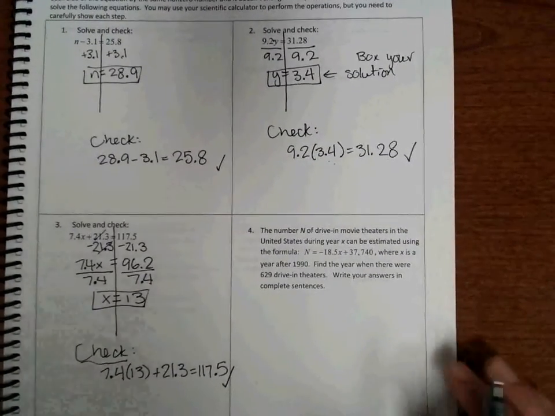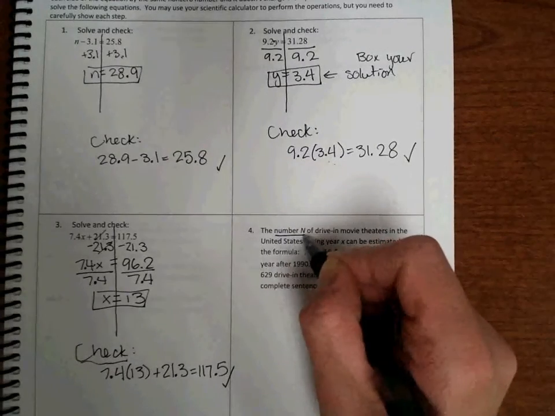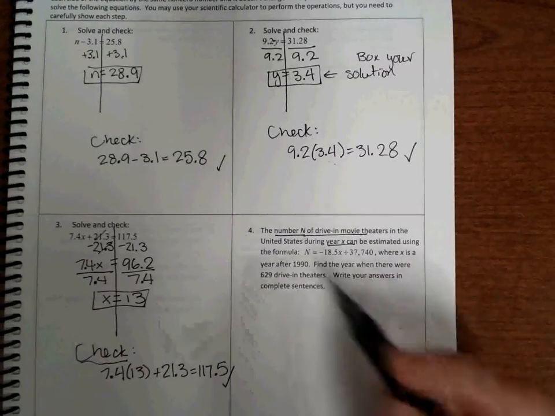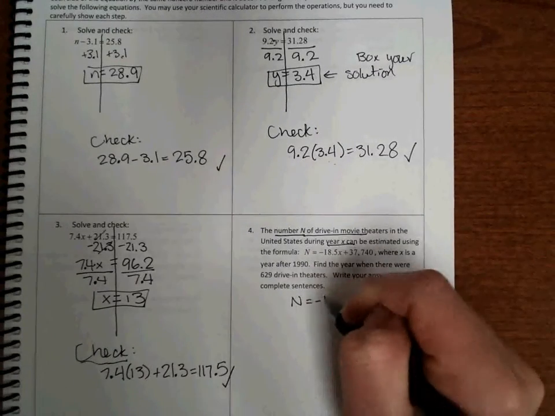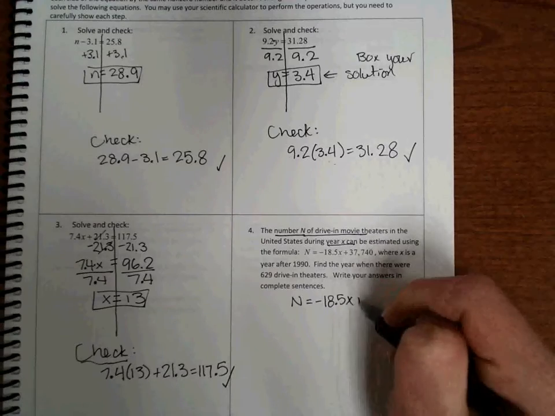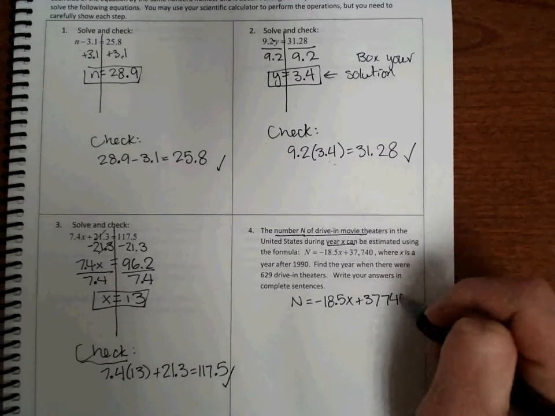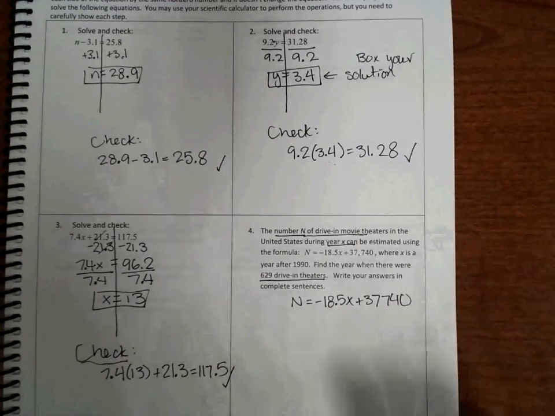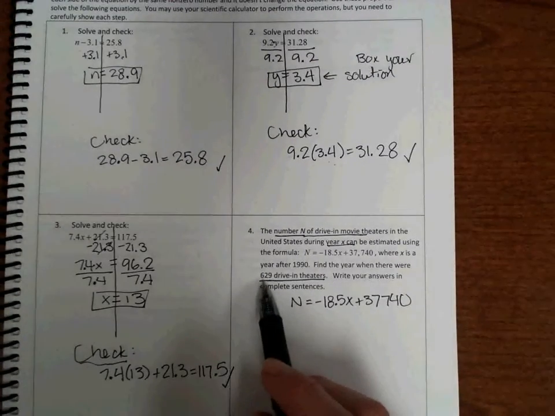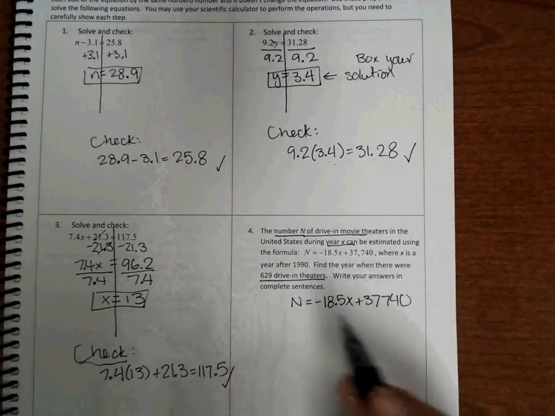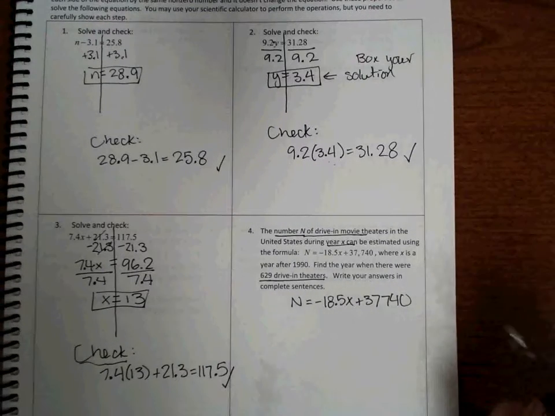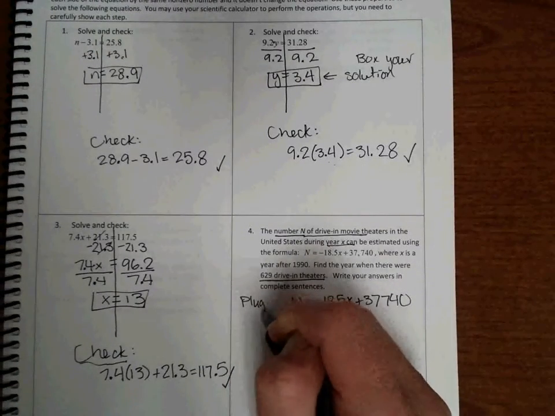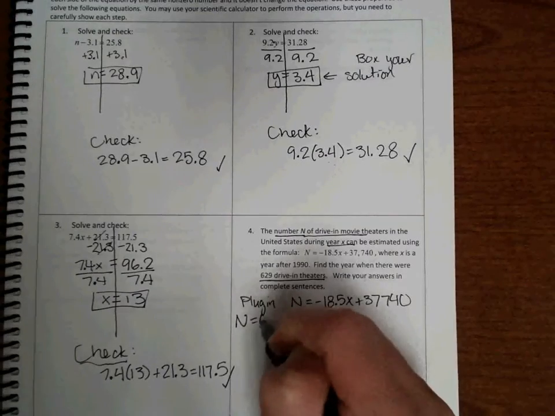Number 4, we did this one in class, but we'll just do it again. The number n of drive-in movie theaters in the year x can be estimated by this formula. I'm going to copy it down here. Find the year when there were 629 drive-in theaters. So I need to know, am I plugging in x equals 629 or am I plugging in n equals 629? So x was the year, n was the movie theaters, so it must be n. So I'm going to plug in n equals 629.